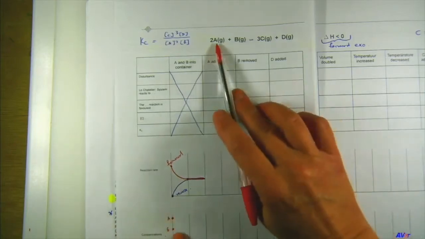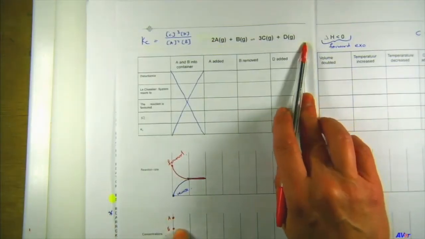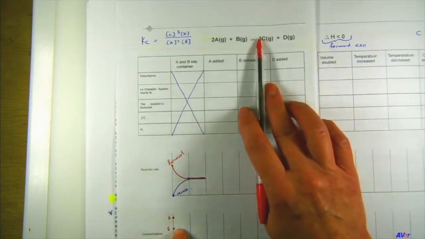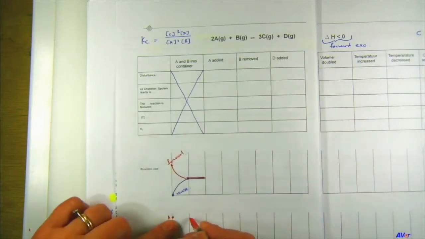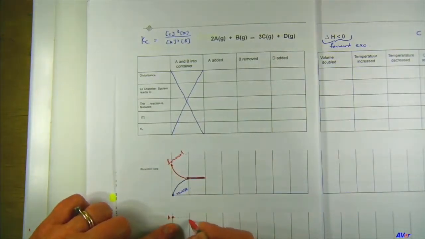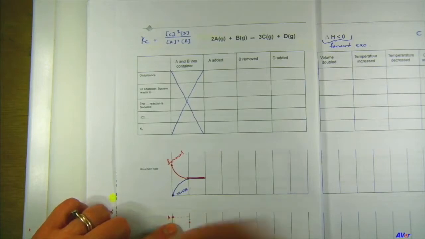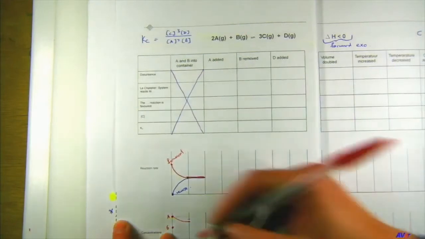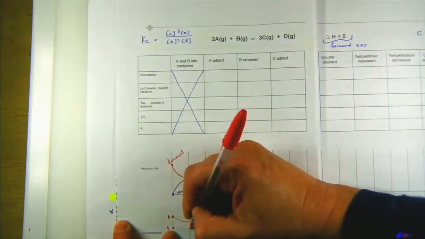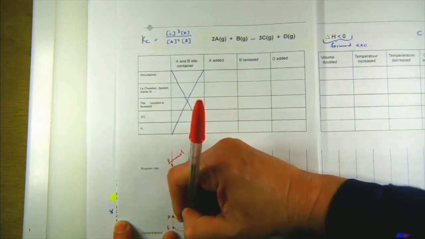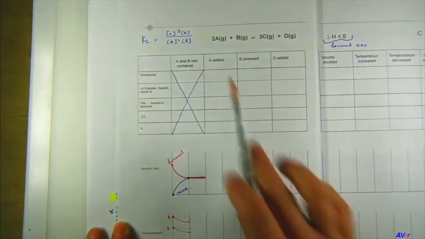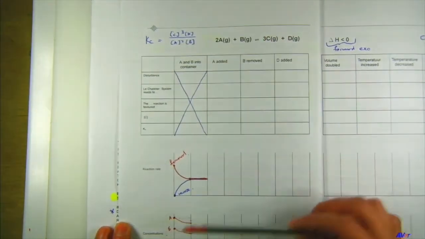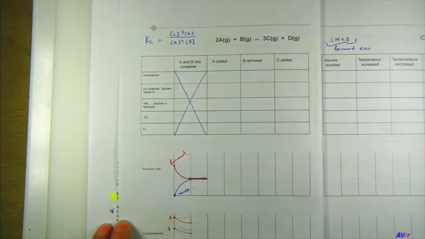If you look at this, if the forward reaction happens, it will use 2 A's when it uses 1 B. So if A is going down 2 units, we don't have any units, but say 2 millimeters or whatever, B will be going down from where it is just 1, because 2 A's are used with 1 B. So A will be dropping 2 units, where B will be dropping just 1 unit.